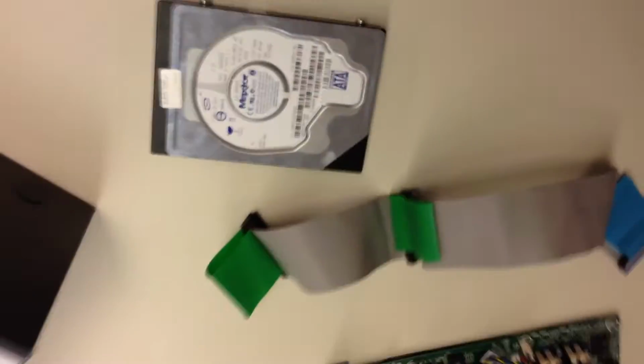So now we've got to put the computer back together.